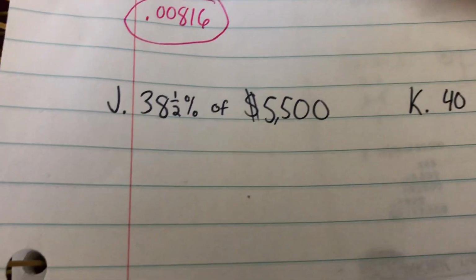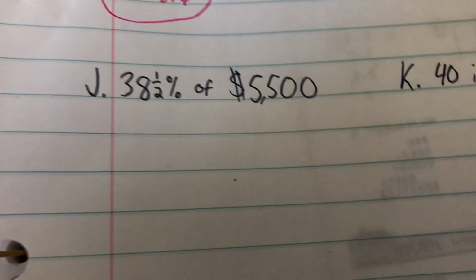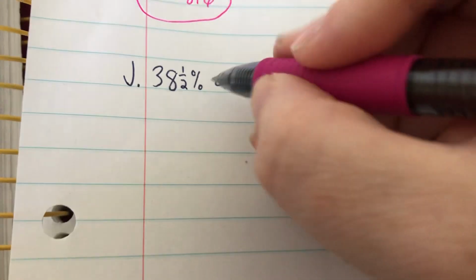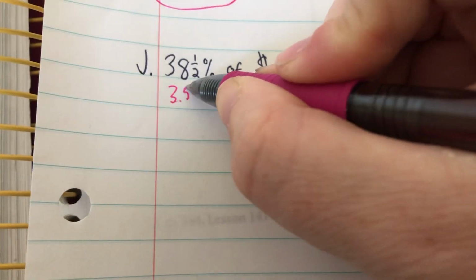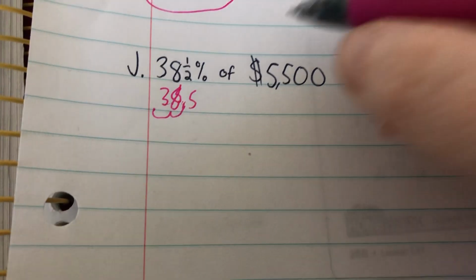Okay, J, 38.5% of $5,500. So 38.5, and then I move that decimal 2, so 0.385.